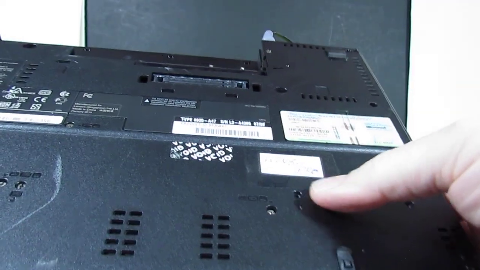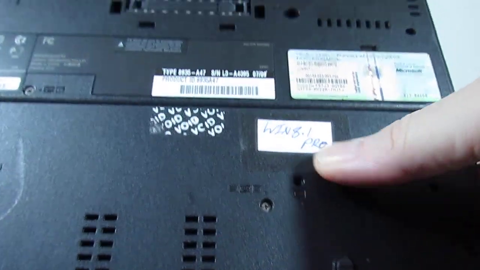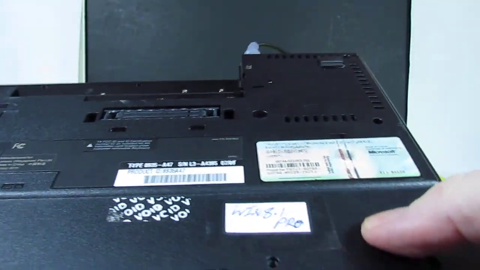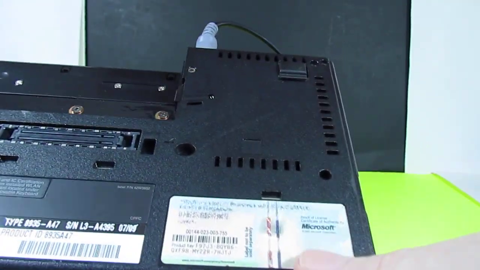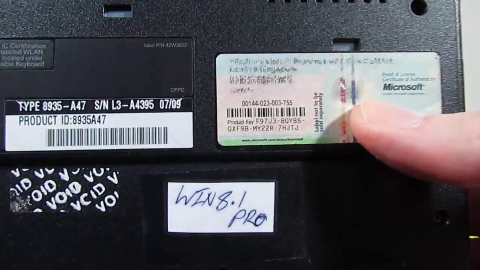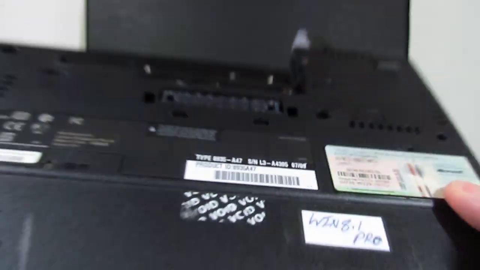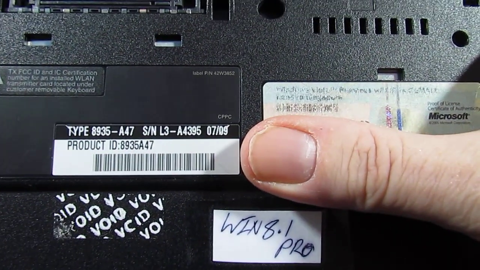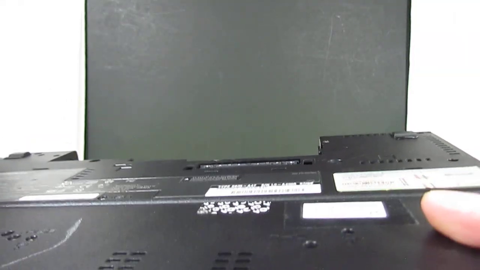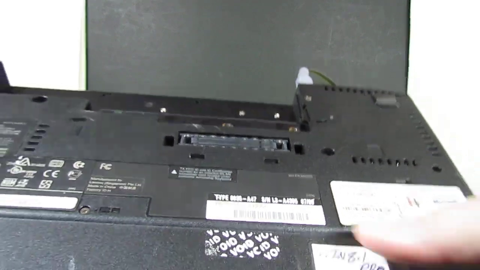On the back, as you can see, I have a Windows 8.1 sticker on there, making sure that I know what operating system this is. This originally had Windows Vista Basic. If you need a code, there it is. Maybe you shouldn't. I don't know, that's maybe copyright stuff or whatever. I don't know if I can give away free codes.